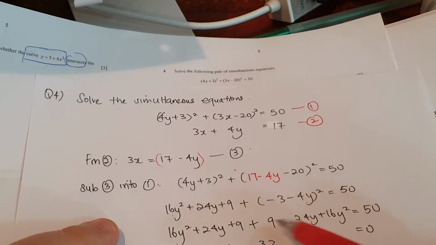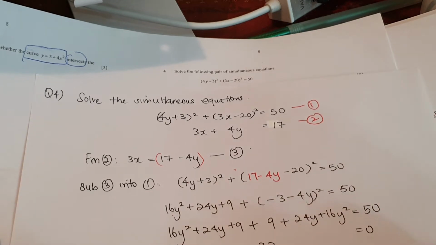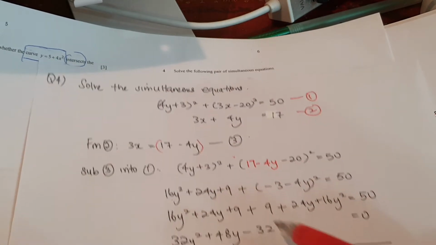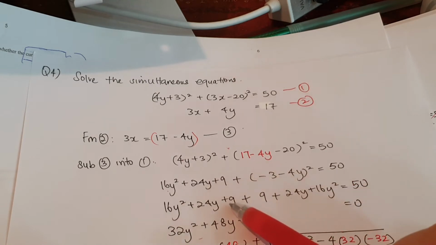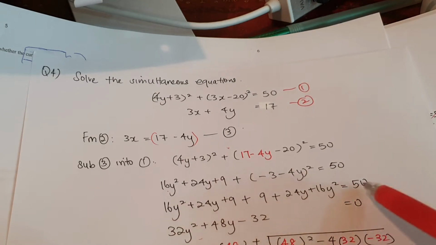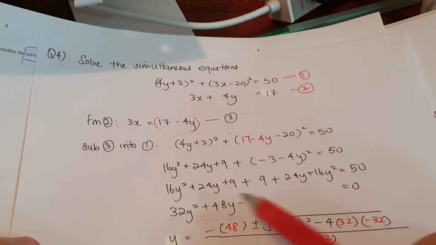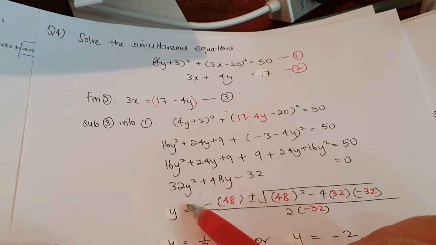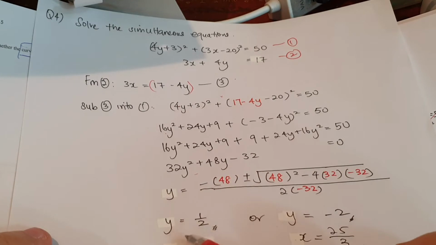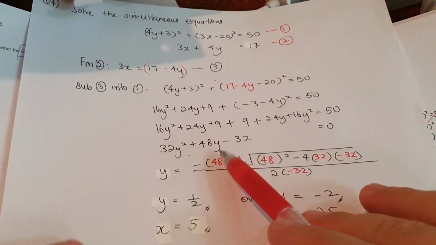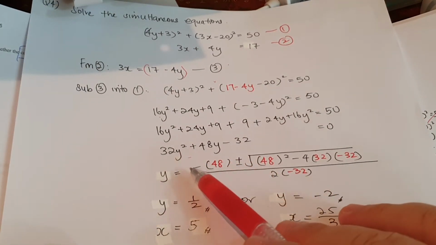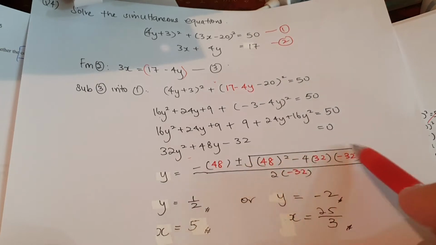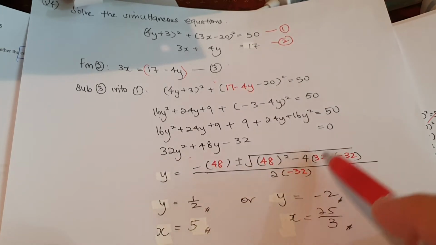So you minus 50 both sides. So 9 plus 9 minus 50, right, you get minus 32. Now after you have done this, you can either simplify, or in this case, right, because I just want to find the x and y value, I don't bother to simplify. I just immediately use the minus b plus minus square root b squared minus 4ac over 2a, that formula.